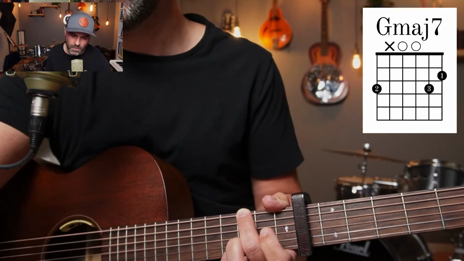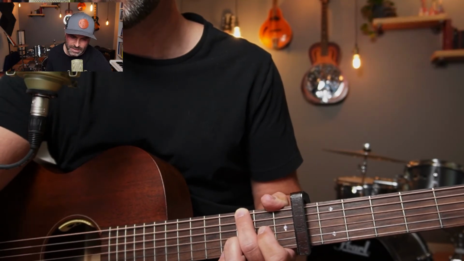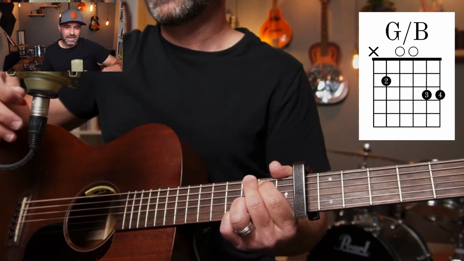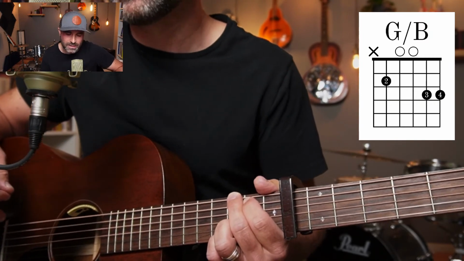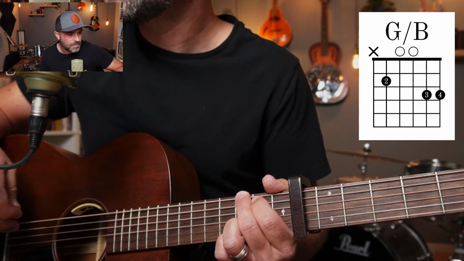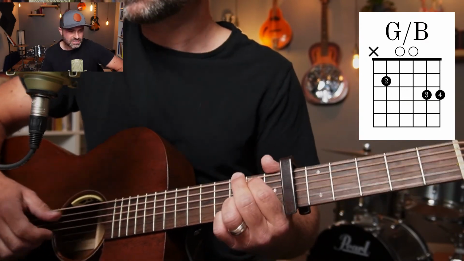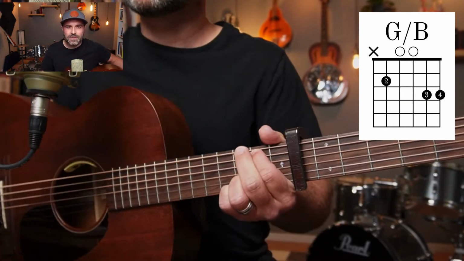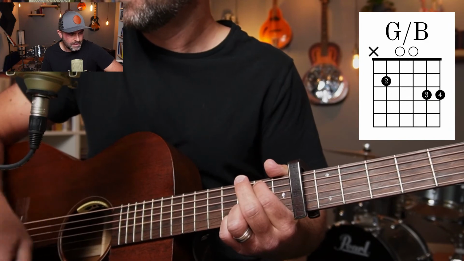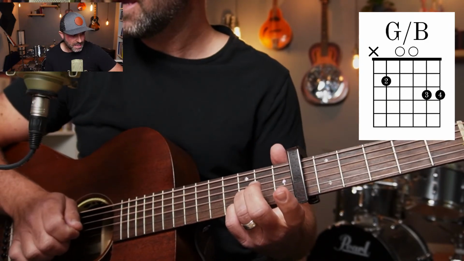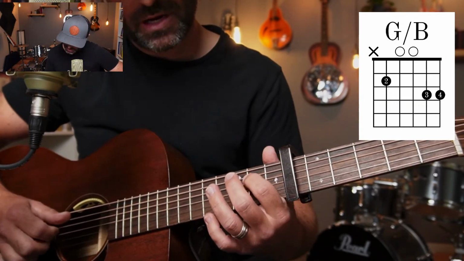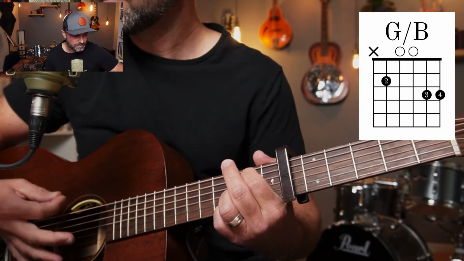And then there's one more that'll show up quite frequently in the song, a G over B. This is going to show up in the turnarounds, the intros, the chorus as well, and also in the bridge. So G over B, just like that. You can see that there. Again, you're anchoring the pinky and the ring finger, and then you've got this note here, your A string, 2nd fret, to get that B note.